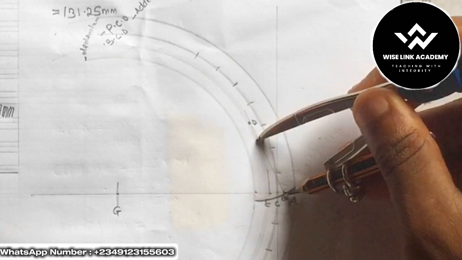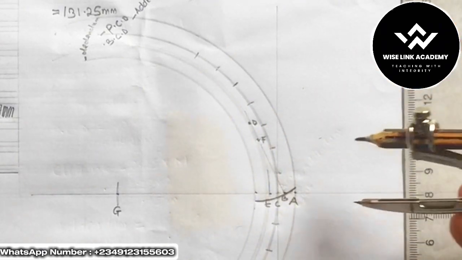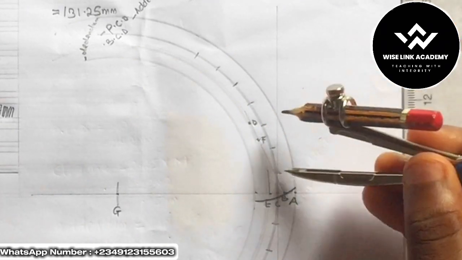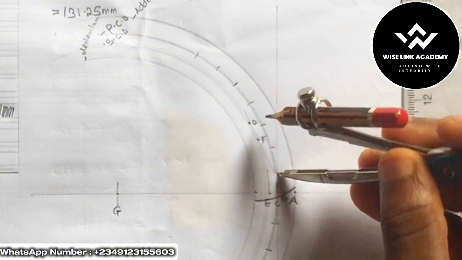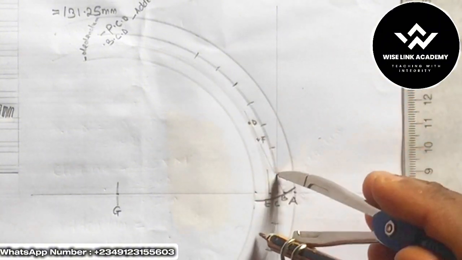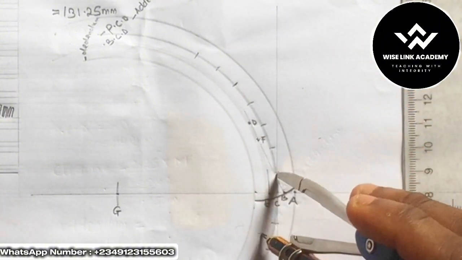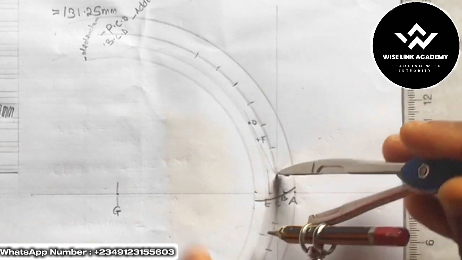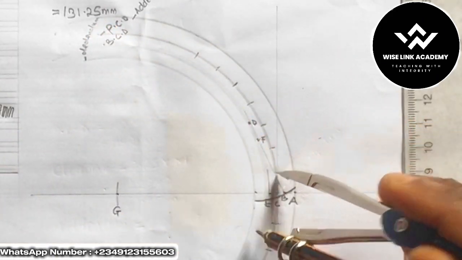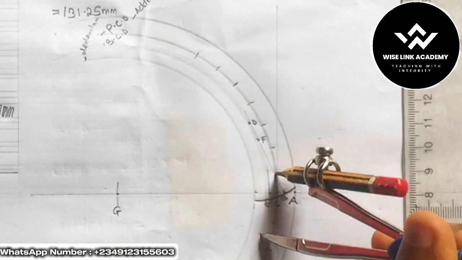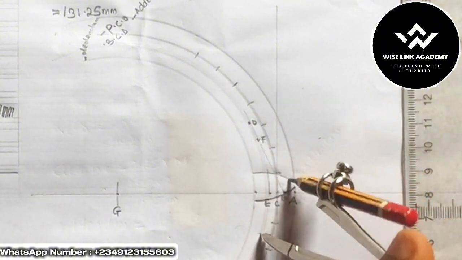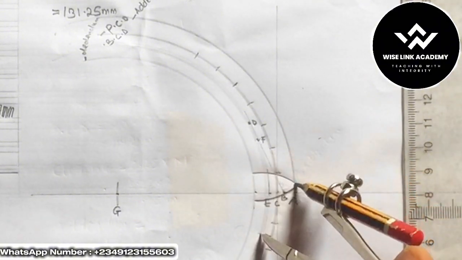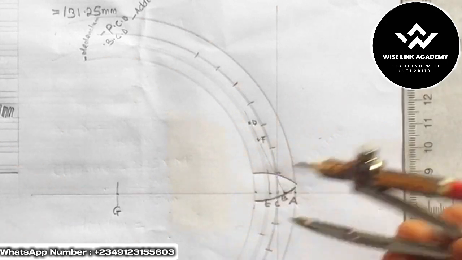So my next task is to what? Come to this first one here. This thickness here, right? I'll mark the arc of F somewhere here. So come to that line of F, and I'll thicken this part here this way. Right, next task, the same thing.